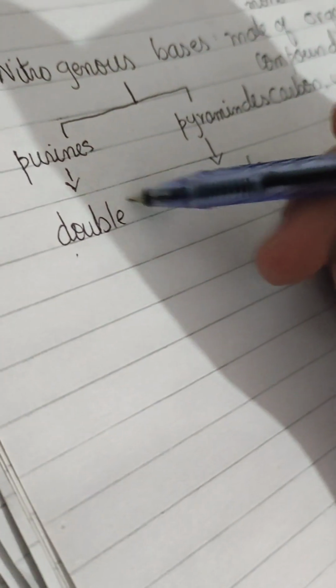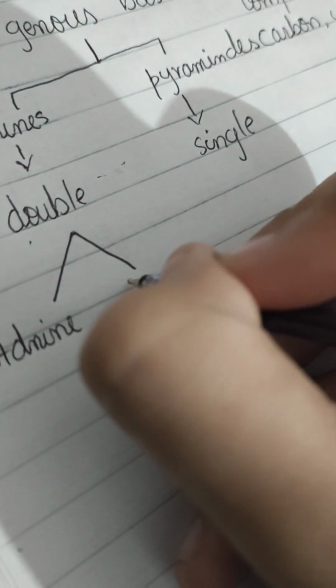Let us discuss. You need to keep in mind that purine has a double ring structure. Then purine is classified into two more types, that is adenine and guanine.